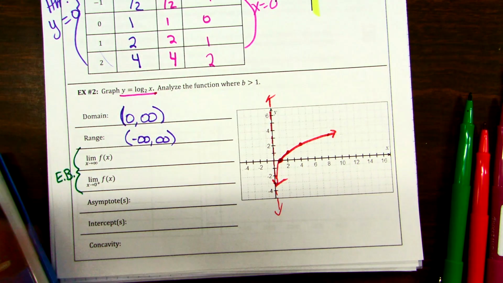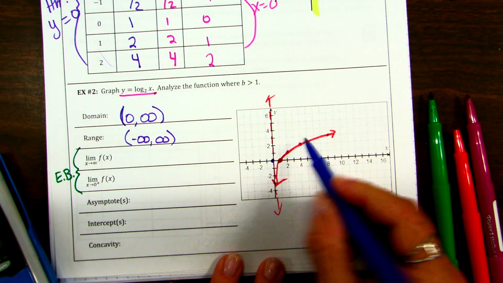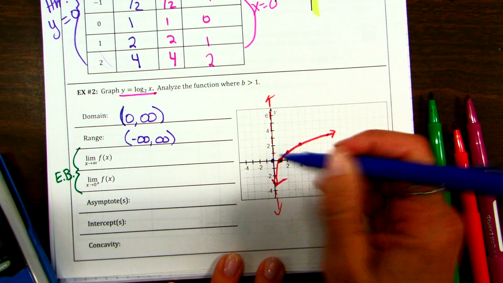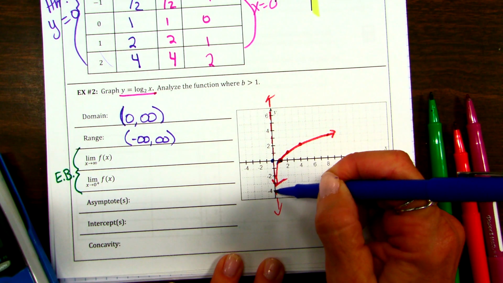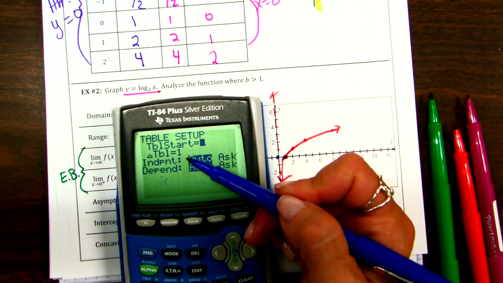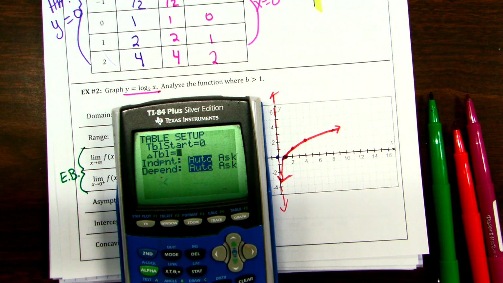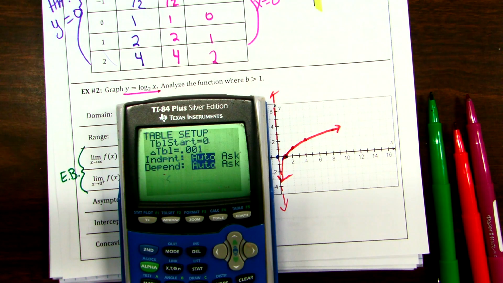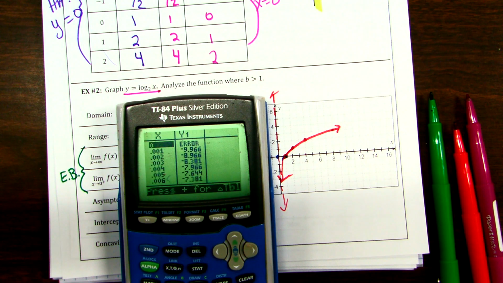Look, between 0 and 1, right? That is where all my negatives are. Where are they? Well, we have our calculator default set to count by ones. What if I put in something really tiny, like 0.001? That means every number is going to change by that. Yep, there are my negatives between 0 and 1.